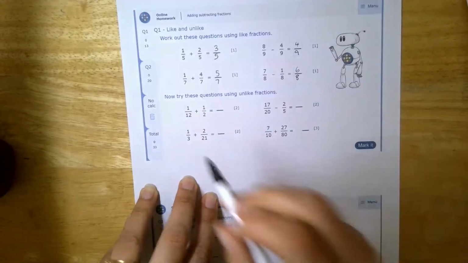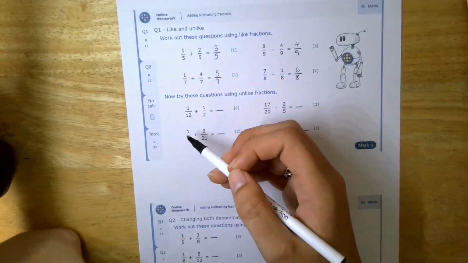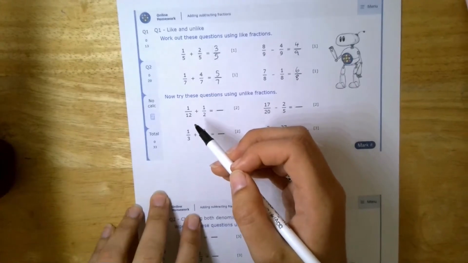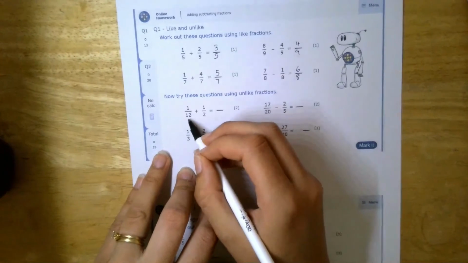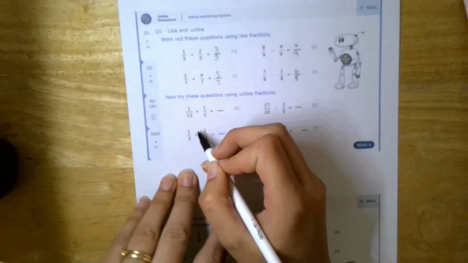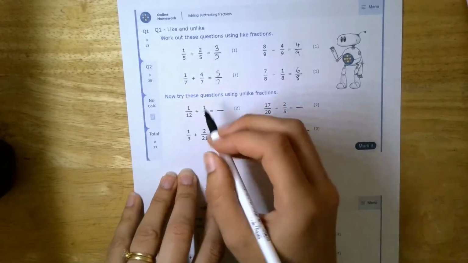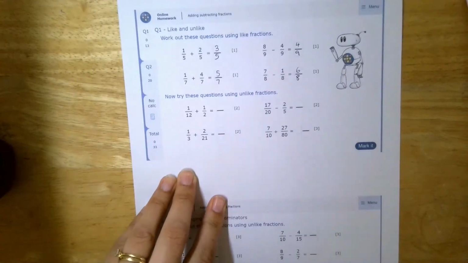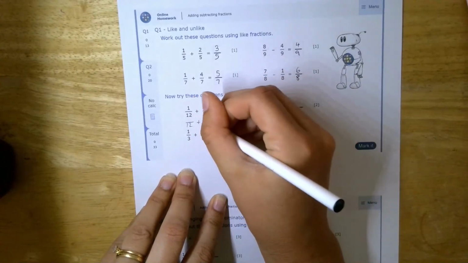Now these ones we can't do in a similar way because they've not got the same denominators. So here we use the notion of equivalent fractions. So we need to work out, can we make these denominators the same? Well, I can't turn 12 into 2 because I can't make 1 any smaller. But I can make 2 into 12 because 12 is in the 12 times table and the 2 times table. So I'm going to make both of those fractions 12ths.